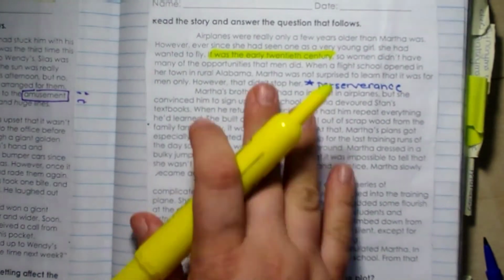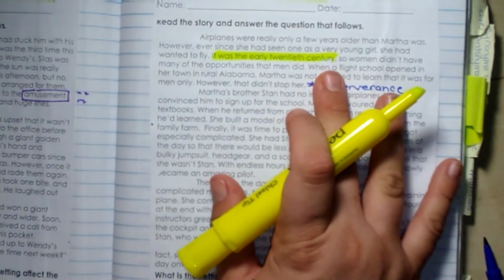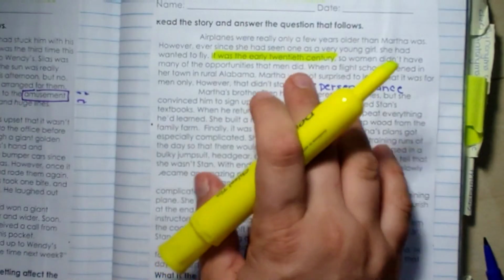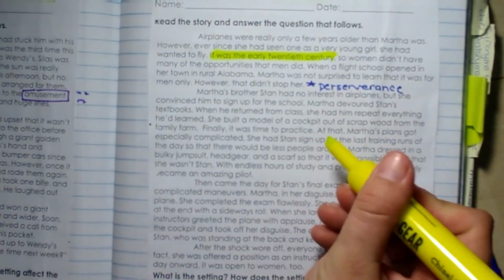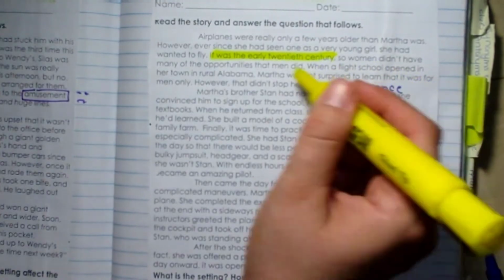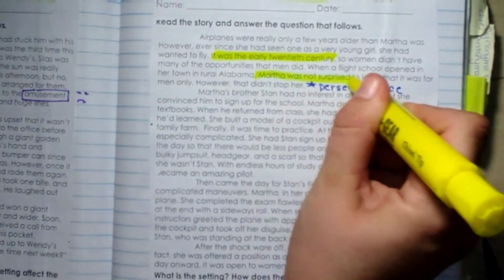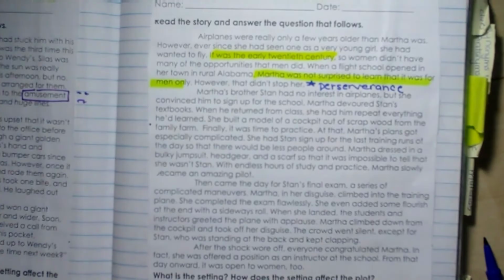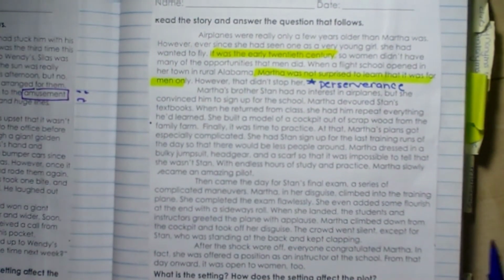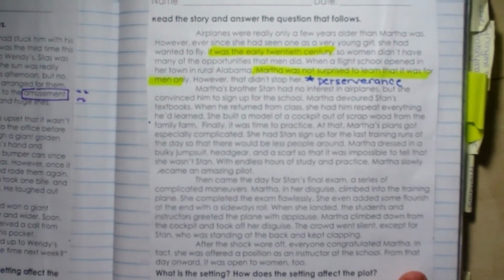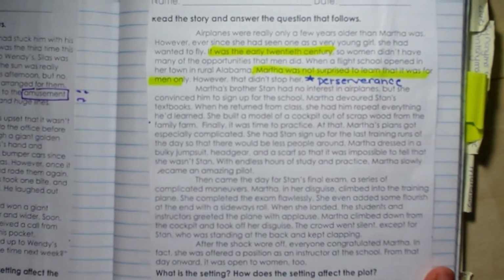Now let's think about the setting, the time period. The time period did not allow women into the flight school. So as a result, she had to dress up as Stan in order to get into the flight school, in order to get an equal opportunity to be a pilot.